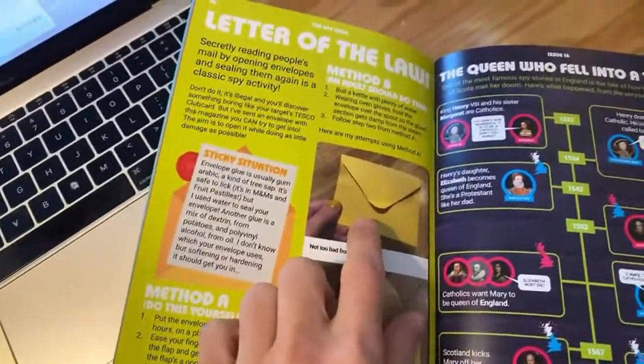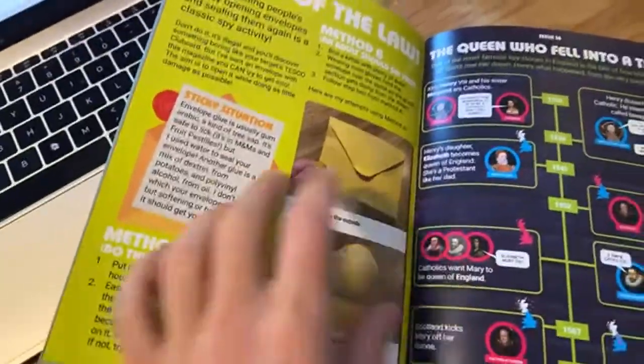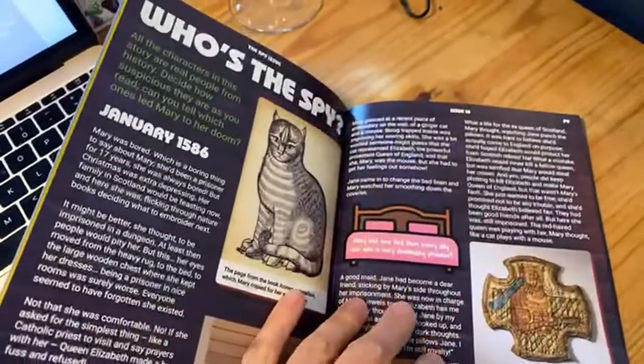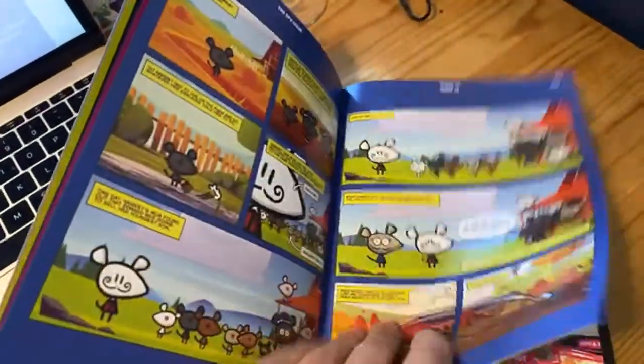I failed miserably, but I've sent you a little envelope, and I want you to try and open the envelope without making it look like you've opened the envelope. You know, classic spy stuff. There's a story about Mary Queen of Scots. There's a beautiful comic. I'm trying not to show you.